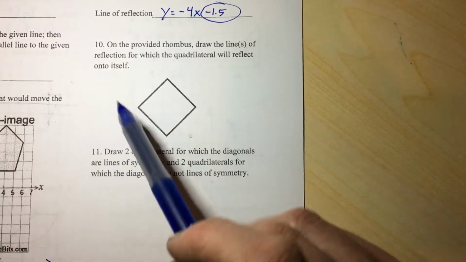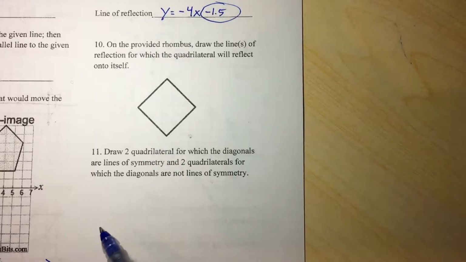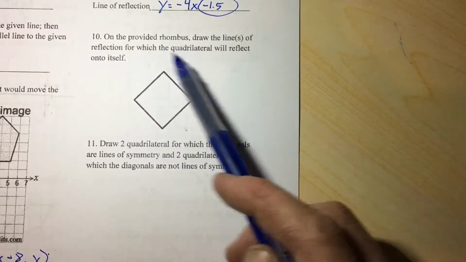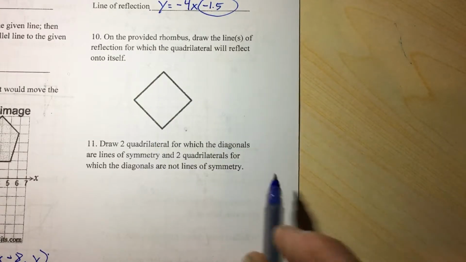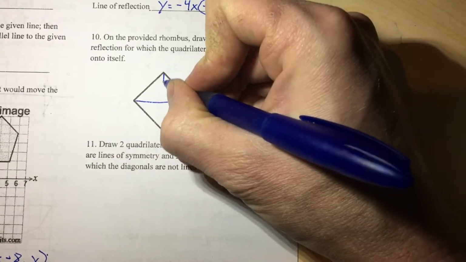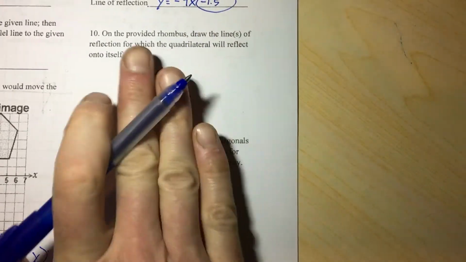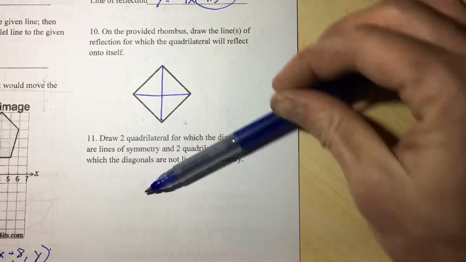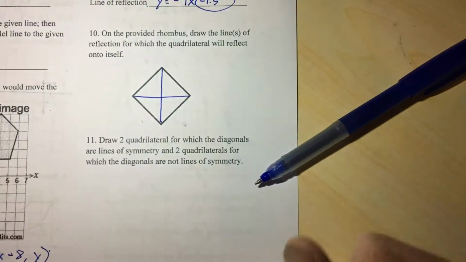Okay. All right, on the provided rhombus, one of my favorite math words, draw the lines of reflection for which the quadrilateral will reflect onto itself. Okay, so that's going to be across. It's going to be down. So we can look at either of these lines and we can flip it over, and it's going to reflect onto itself, or sideways, it's going to reflect onto itself.